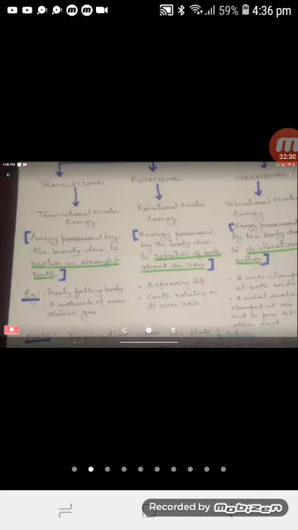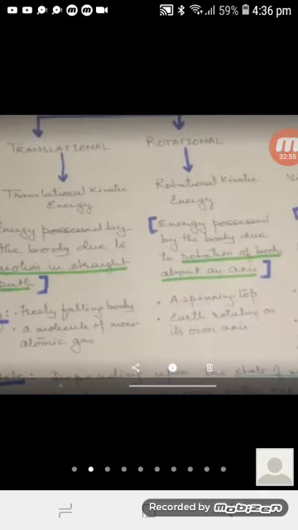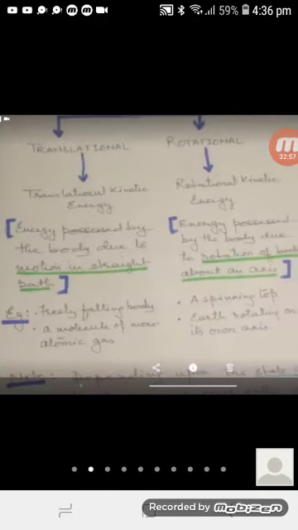Then we have rotational kinetic energy. It is defined as the energy possessed by the body due to the rotation of the body about an axis. Very simple. If you spin a top, the top will be spinning about its axis. Since it is a spinning motion, it will have kinetic energy, but this motion is a rotational mode, therefore it will have a rotational kinetic energy.